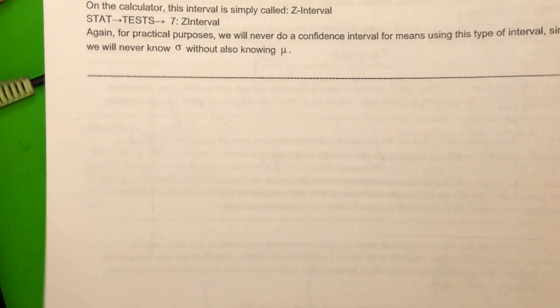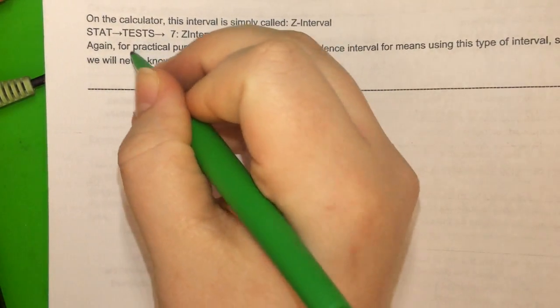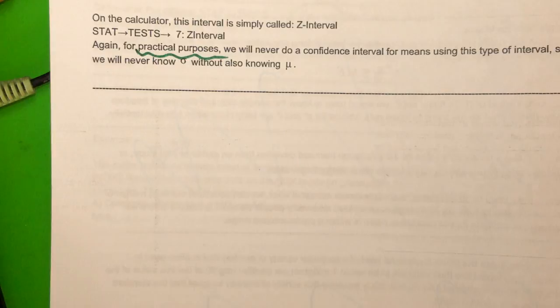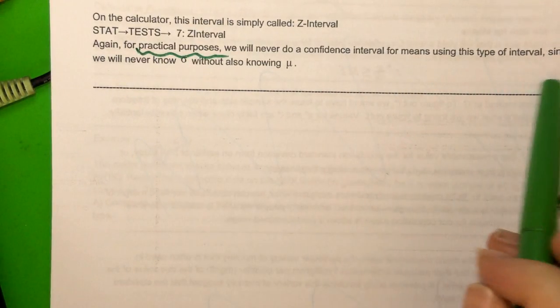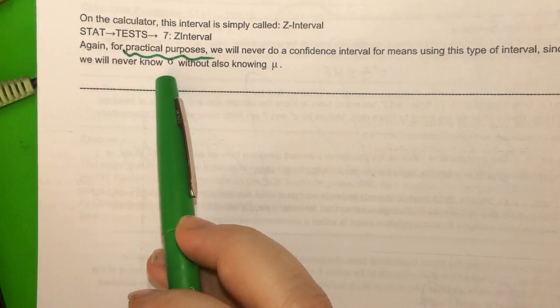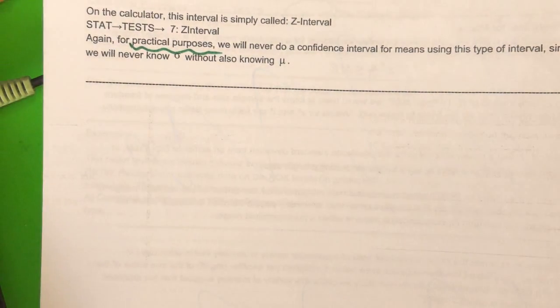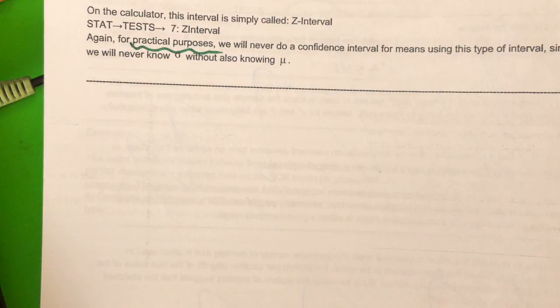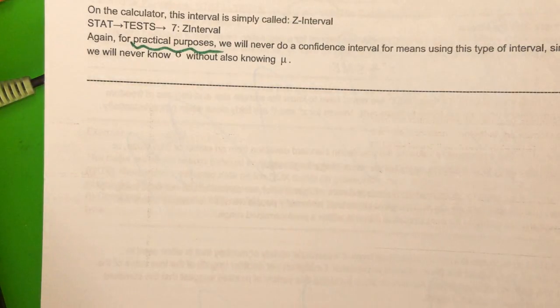But if you look on the next page, again, for practical purposes, and I'm a very practical person, why would we ever do a confidence interval for means? In theory, we would never know mu without also knowing the true mean. How would we have been given the standard deviation if they didn't know the mean to begin with? You have to know the mean to calculate the standard deviation. And if you know the mean, then why are we doing this math where we hypothesize the mean is between here and here? We already know the answer. That's stupid. So forget the last page too.